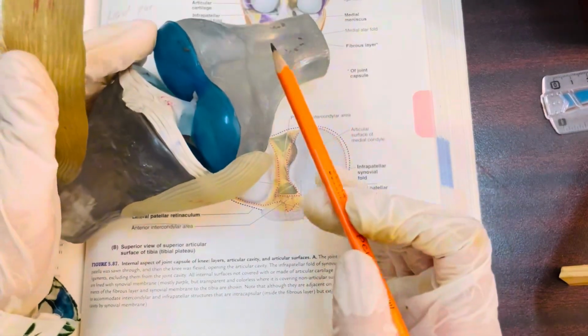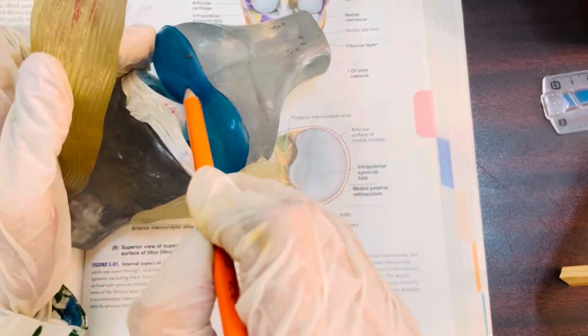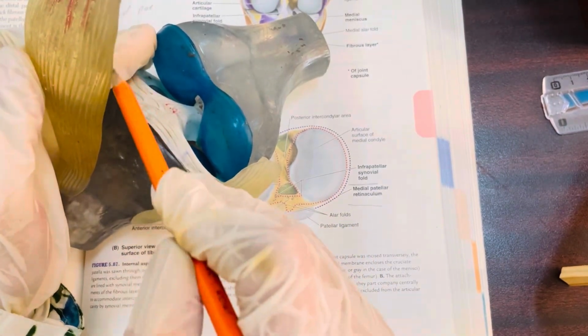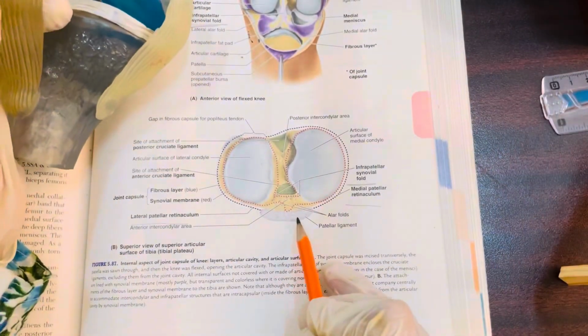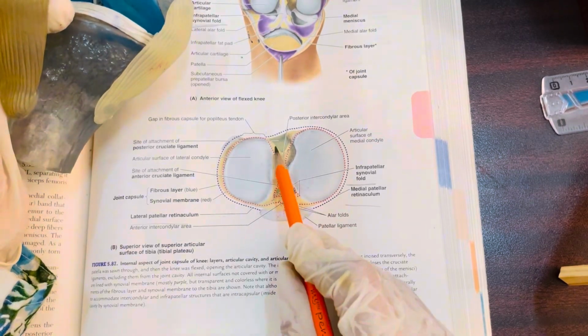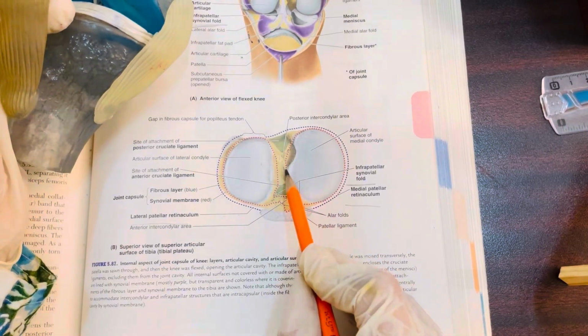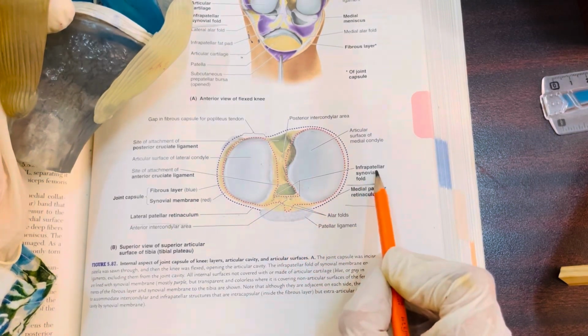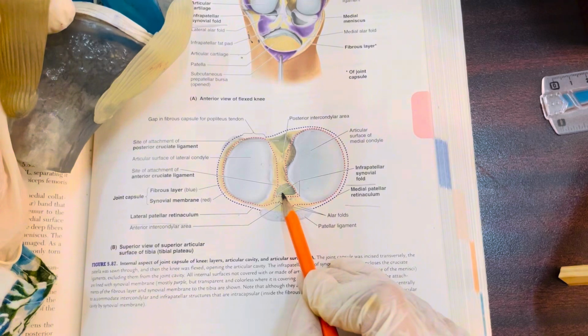Here it will receive the patella bone, and this is the patellar ligament. But in the center, this forms a fold, a fold of the synovial layer or the synovial membrane over here, and this fold is called the infrapatellar synovial fold.